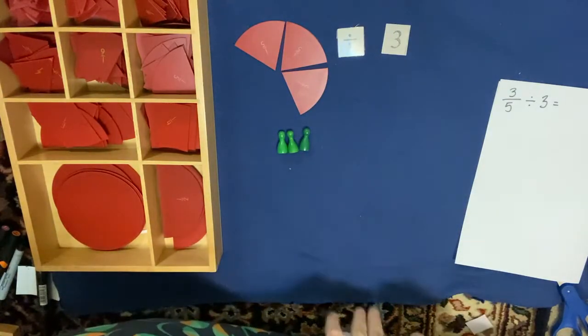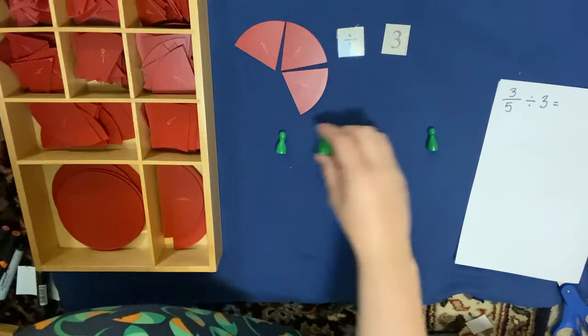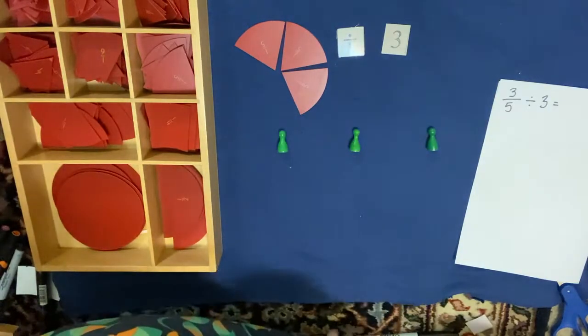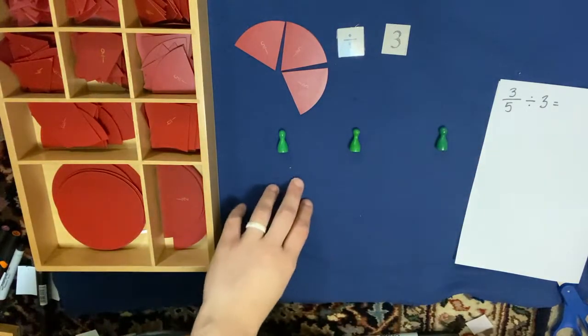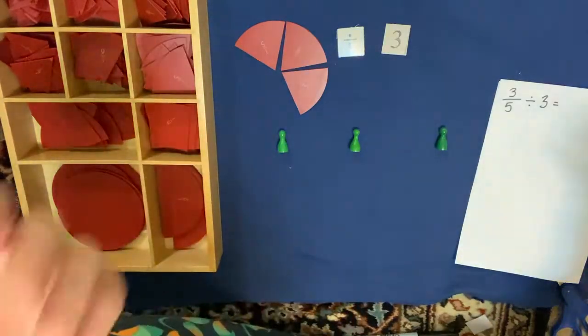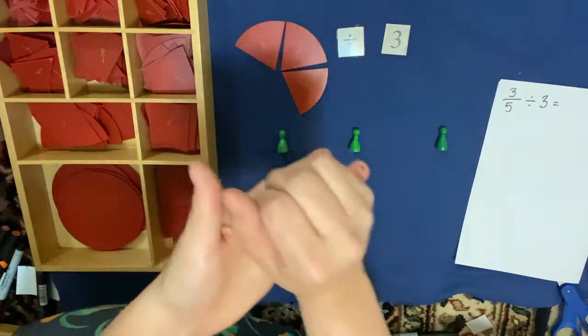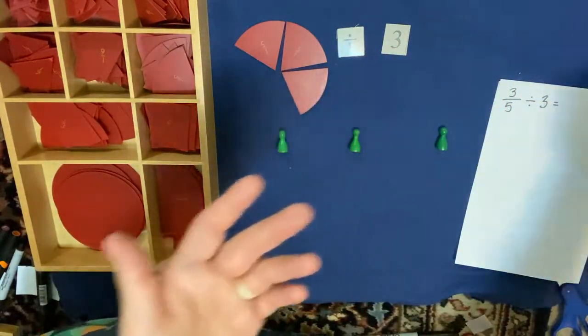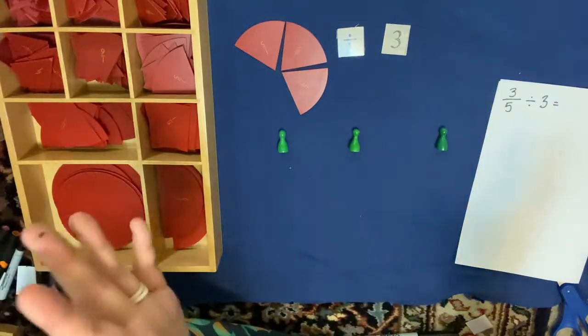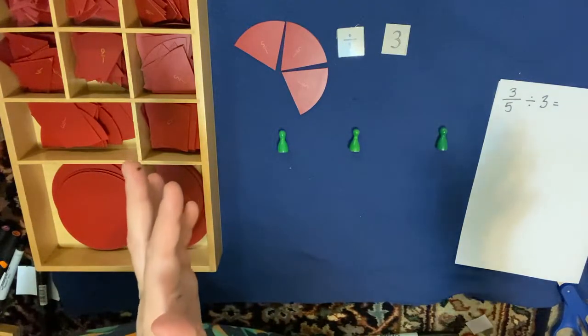Let me show you how I'm going to do this. I'm going to take my green Skittles. I'm going to lay them out so you can see them really easily. So the number of Skittles I have, or coins, maybe some of your printed stamps, it truly doesn't matter. It doesn't have to be Skittles. It just has to be something that you can share your fifths out to.